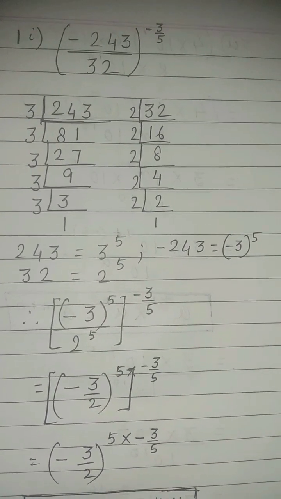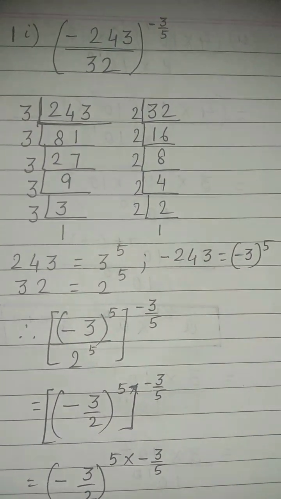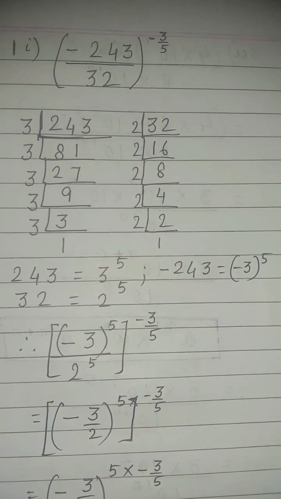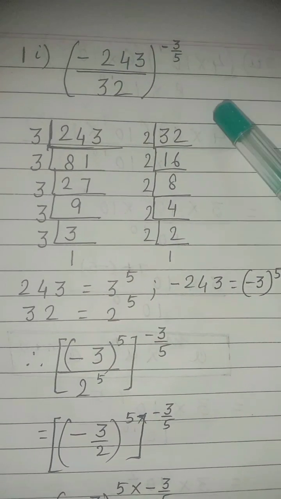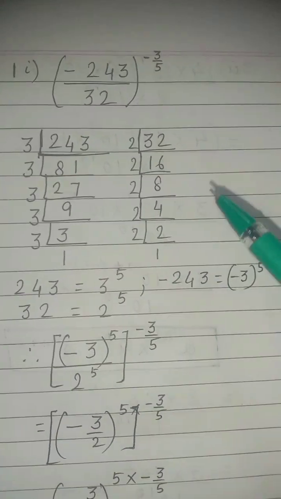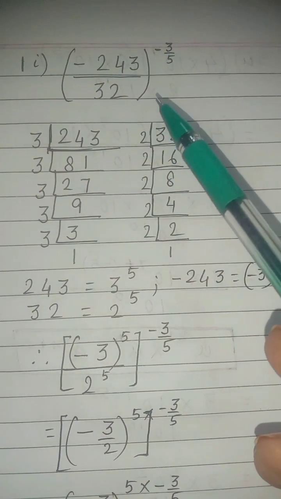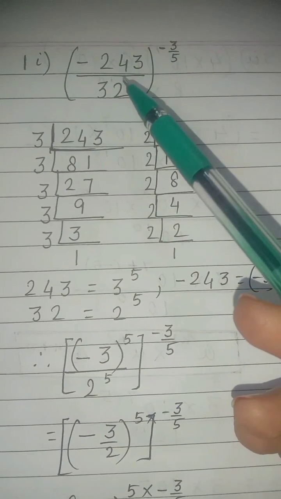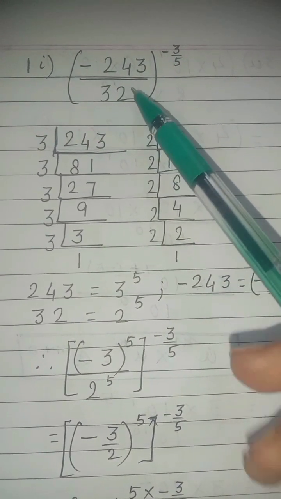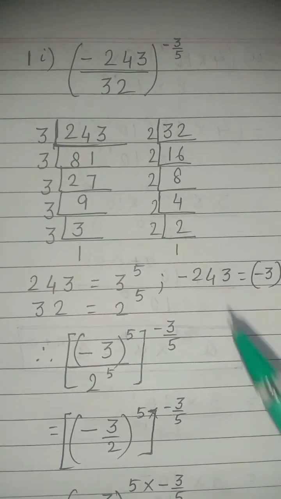Hello students, today we are going to learn the sums based on indices. So the first question is (-243/32) to the power -3/5. So here, what to do? First of all, we will do the prime factorization of 243 and 32.